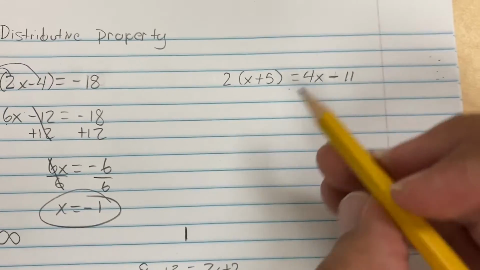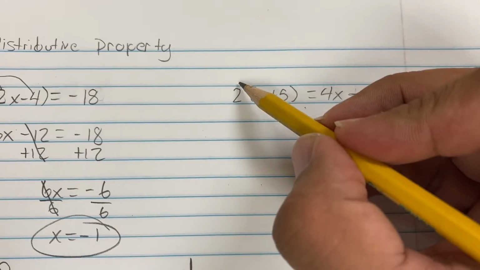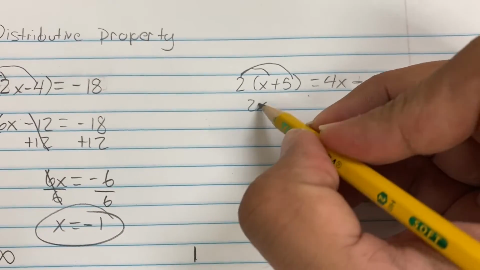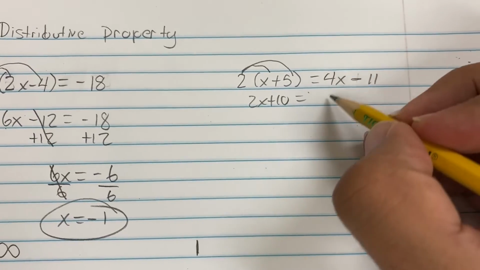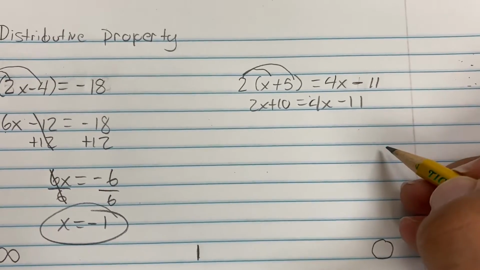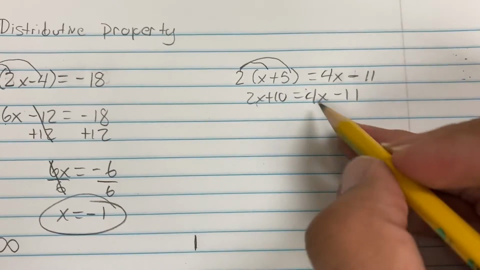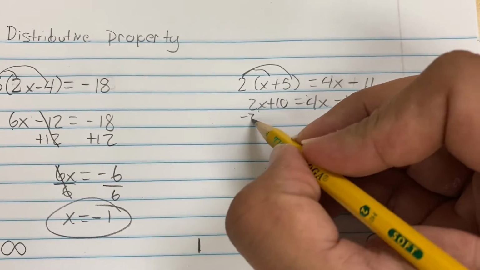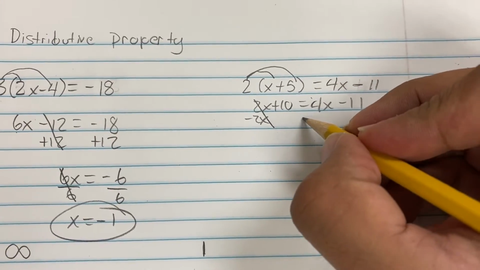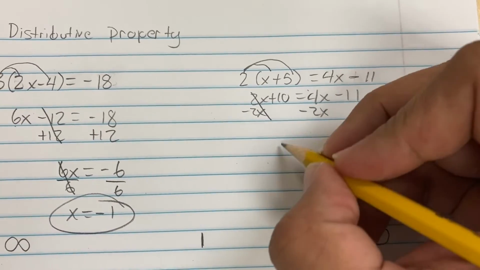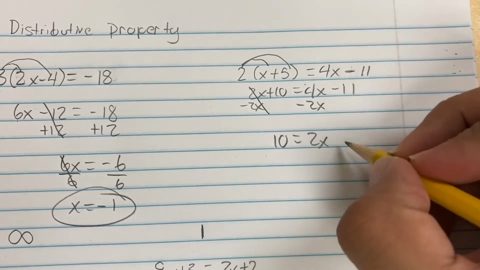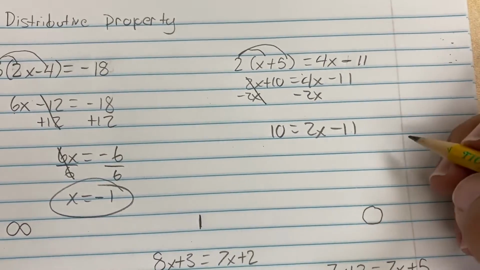Okay, here. So the 2 is being distributed, 2 times x and 2 times 5. That's going to be 2x plus 10, and then nothing happened on the right, so 4x minus 11. So now we get rid of the smallest x, which is that one, minus 2x. It's gone, but whatever you do to one side, you do to the other, minus 2x. We're left with a 10 equals 2x minus 11.